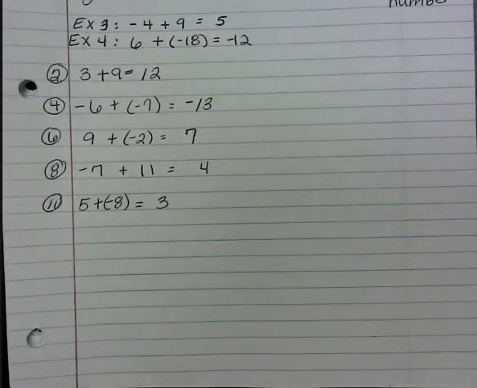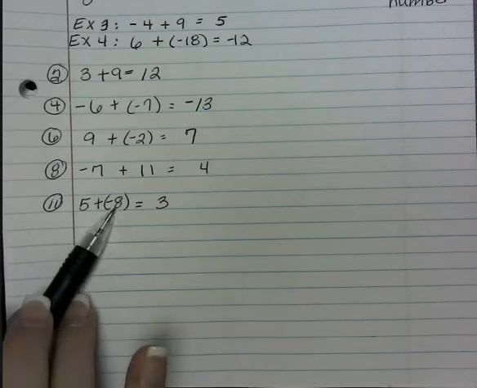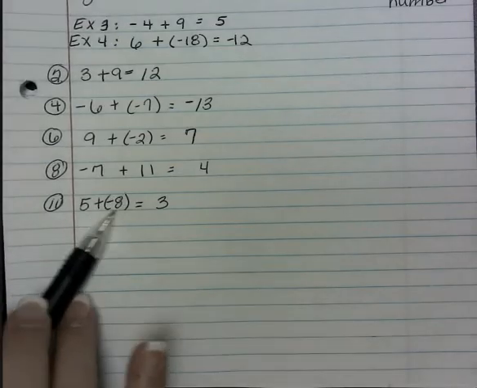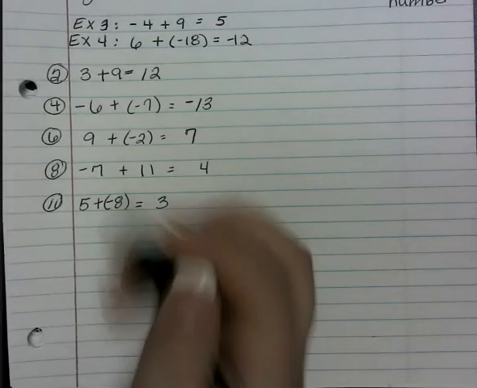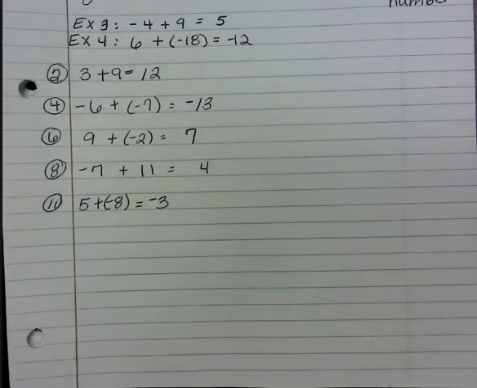And you have to find which number is bigger. That's what our rules say. So 8 was bigger than 5. So since that 8 was negative, that means my answer is negative.